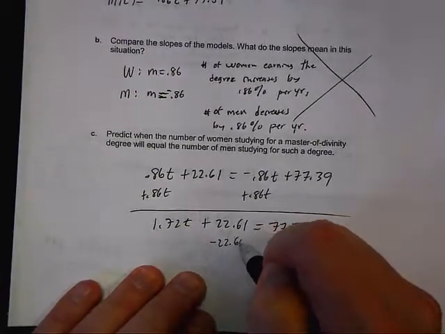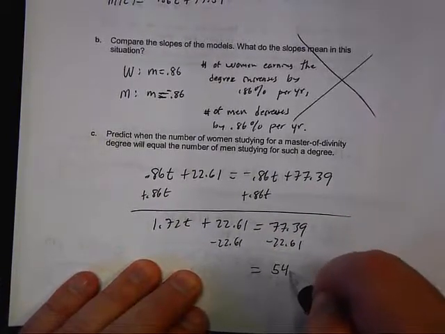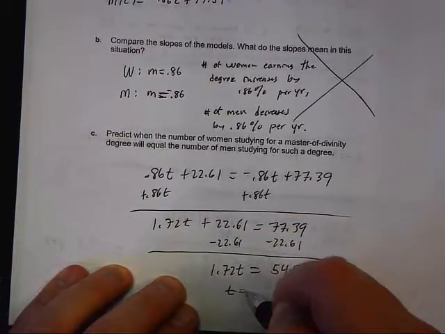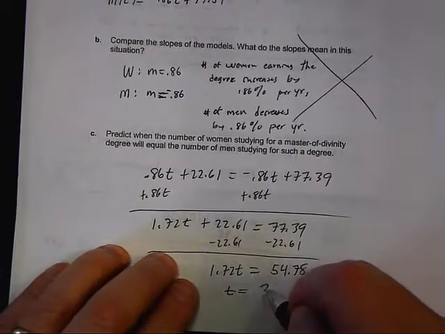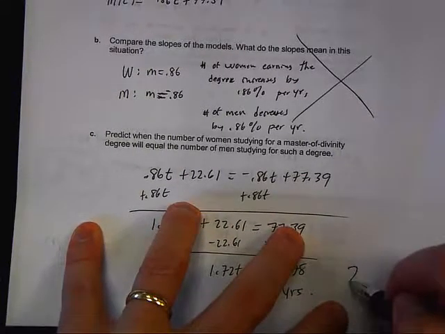Subtract 22.61. 77.39 minus 22.61 is 54.78, which is equal to 1.72t. So t is, let's call it 32 years. 31.8, we're going to call it 32 years. So, seeing as we started in 1990, when is 32 years after 1990? The year 2022 would be our answer.